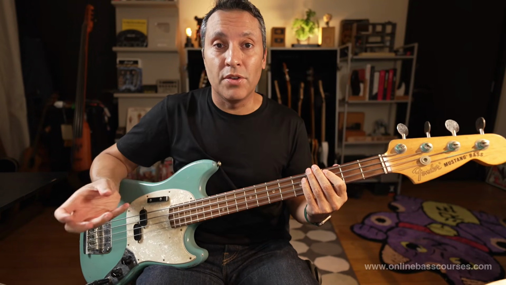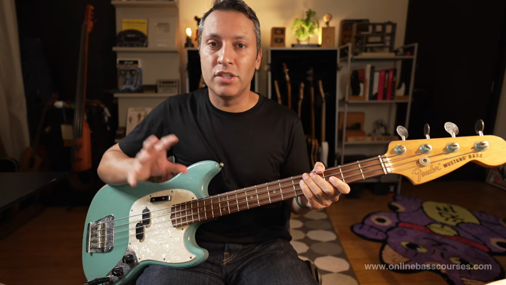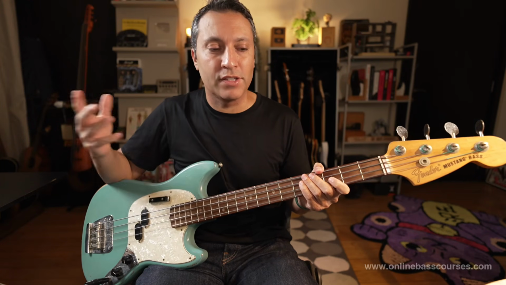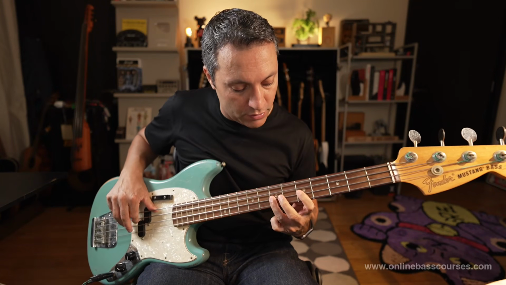So this is another thing you can bolt onto this practice session. We're just using, at the moment anyway, root notes, but towards the end of maybe 4 bars, 8 bars, you can add in a fill. This is another thing I teach in that course.